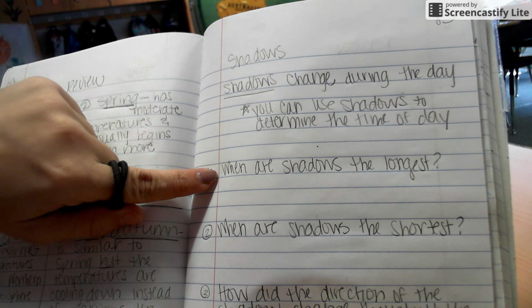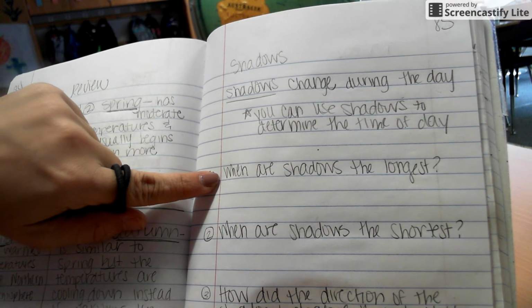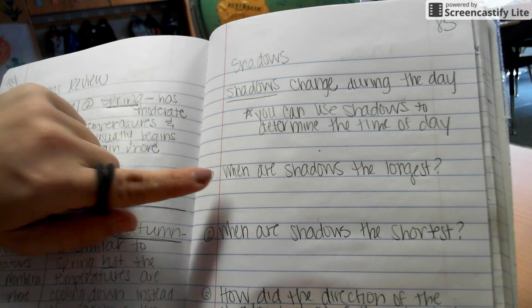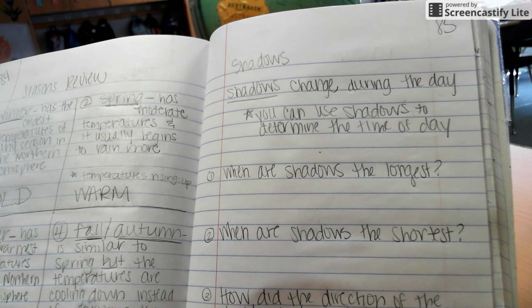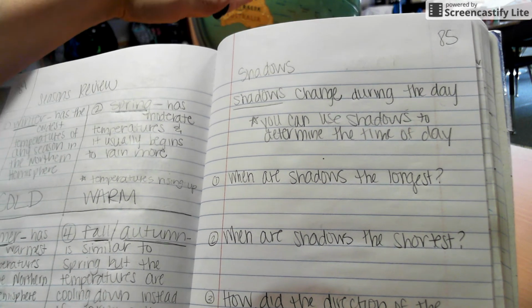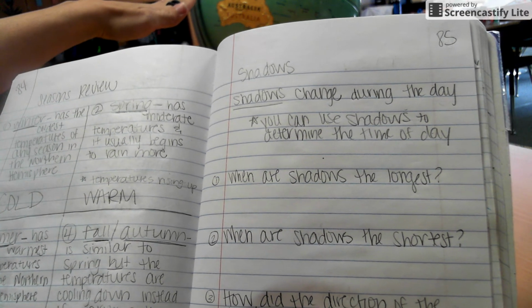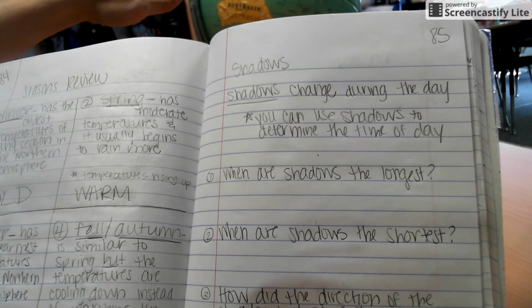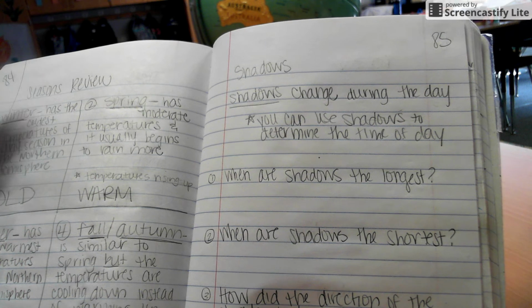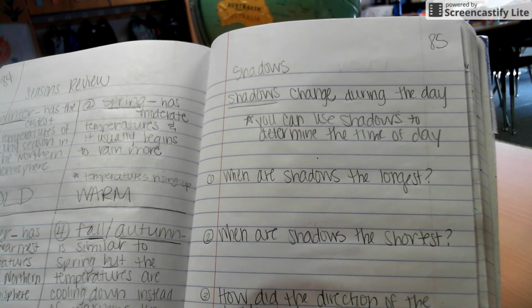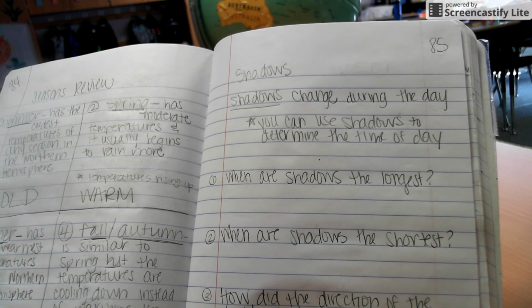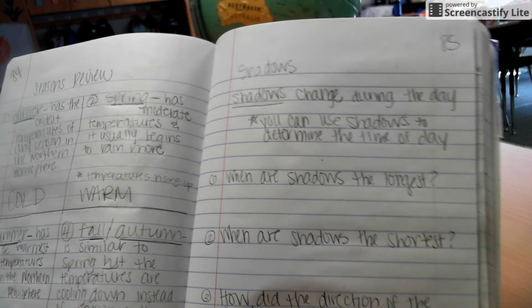When shadows are the longest. So think about in that video we watched yesterday, which is also on the Google Classroom, when they were really long and you could see them going really far. Number 2, we're going to talk about when shadows are the shortest, when you can barely see them. And pause if you need to.